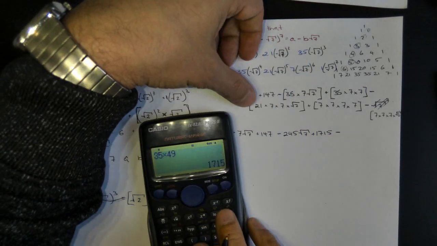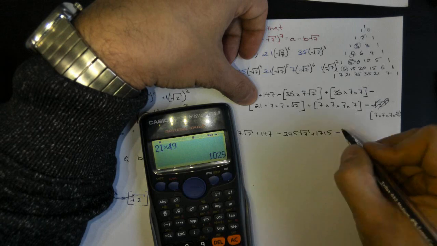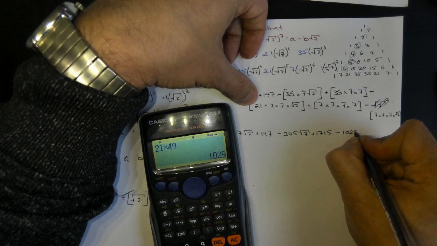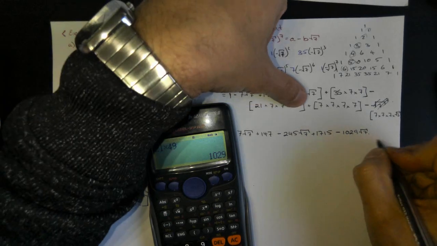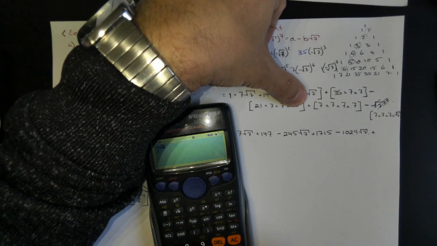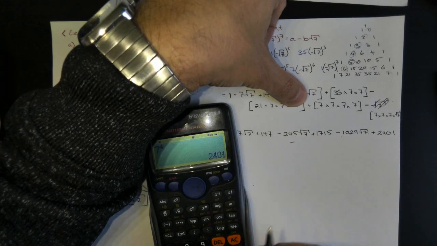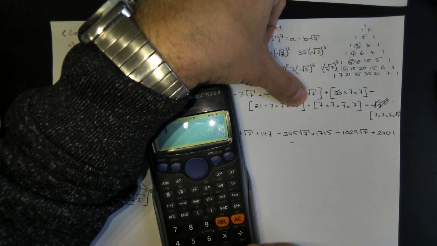Next term is going to be negative, we've got 21 times 49. Then we've got a positive, 7 to the power of 4. Then we've got another negative, we've got 7 cubed.